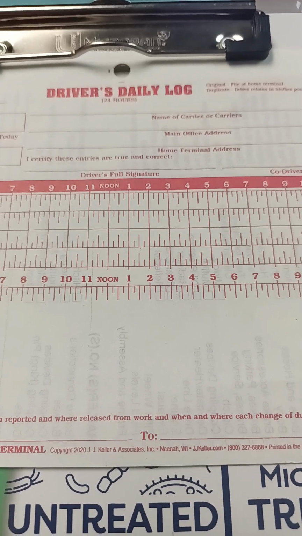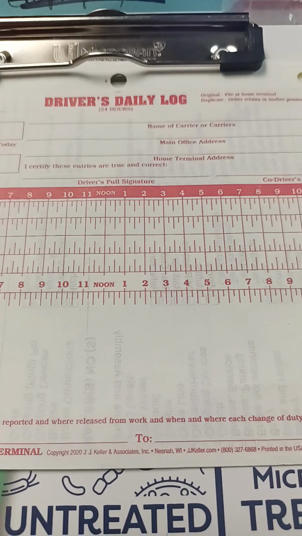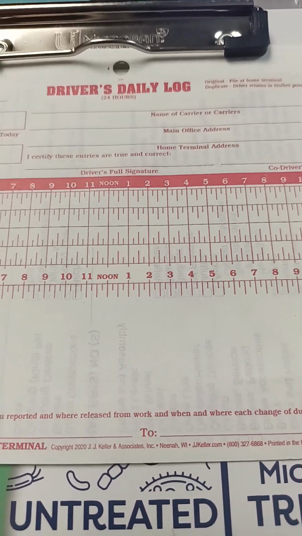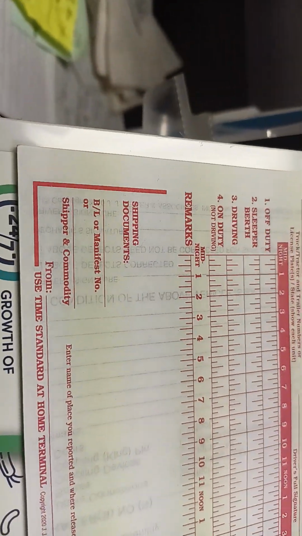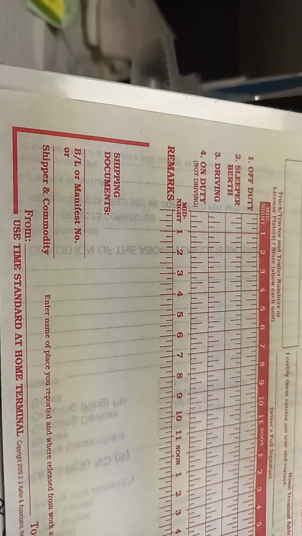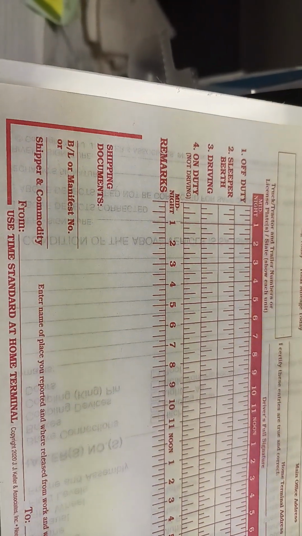There's a thing called an 8-2 split. There's also a 7-3 split or 3-7. What that means is I can split my log up. Say, for instance, I go to a shipper, and I get there, I log in and all that stuff.